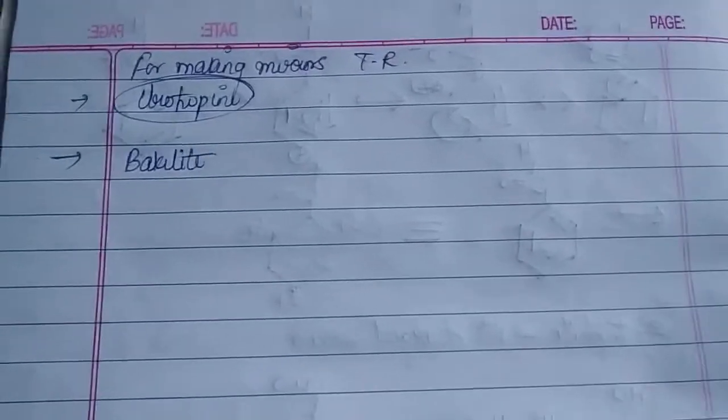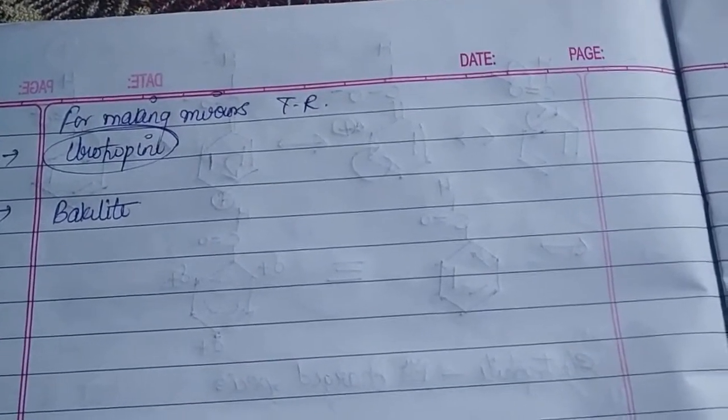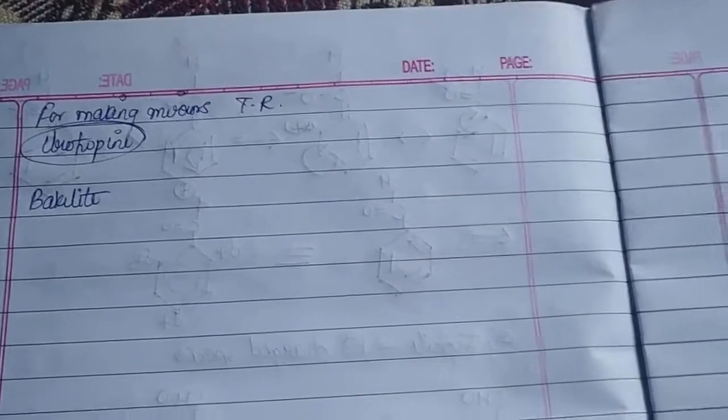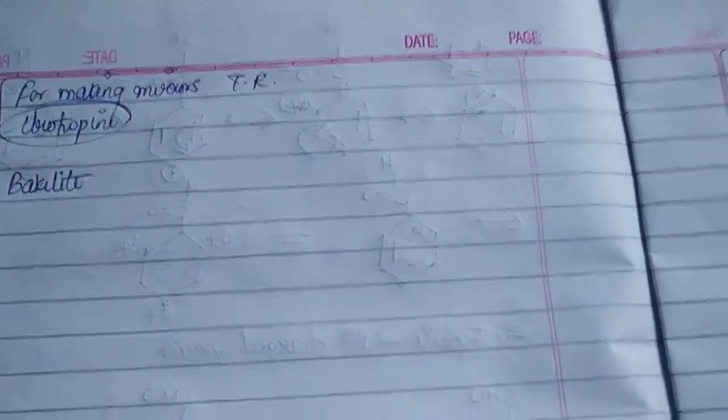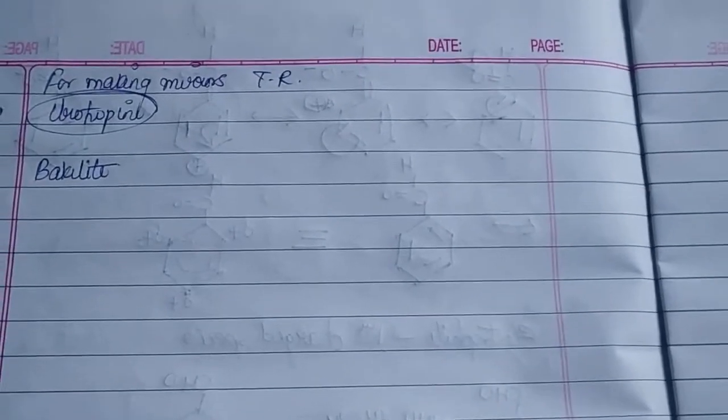First and foremost was the use of formalin, which is actually a 40% aqueous solution of formaldehyde. Please mark my words, this is very important about formalin: a 40% aqueous solution of formaldehyde. It is used as an antibacterial, as a disinfectant, and also for sterilizing biological instruments.